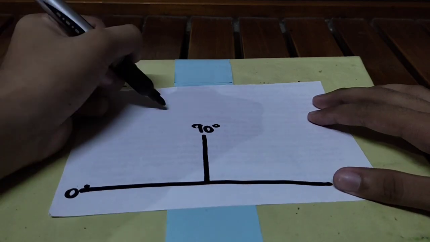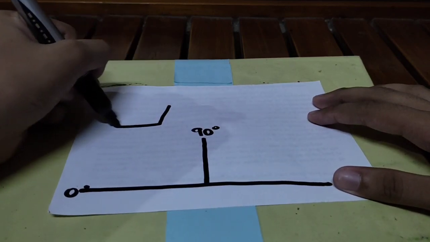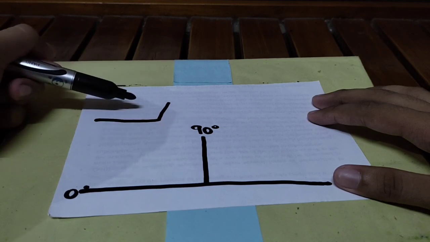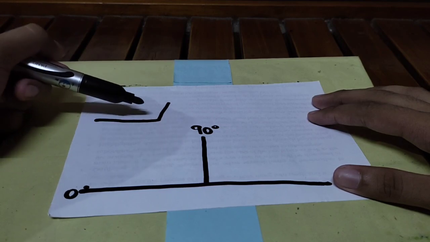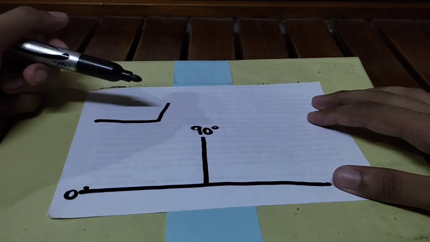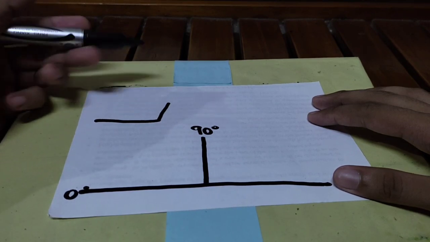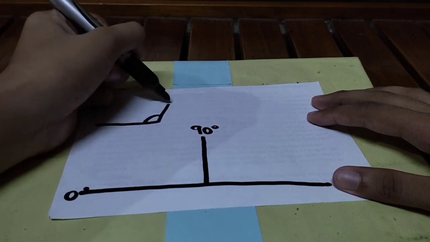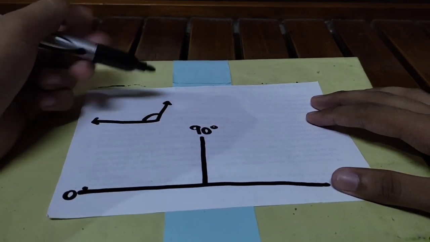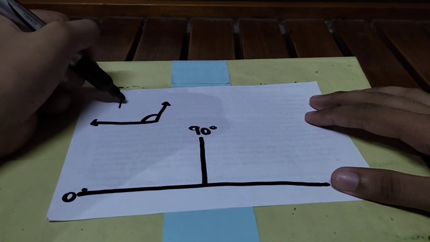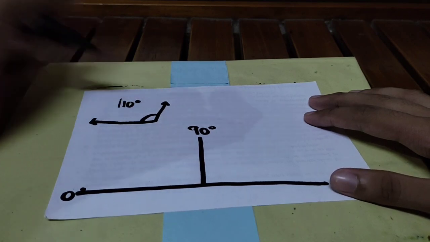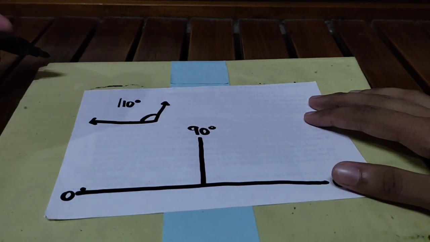Let's say for example this one. Since this angle is greater than 90, it is an obtuse angle. Let's say this angle has 110 degrees. So it is an obtuse angle.